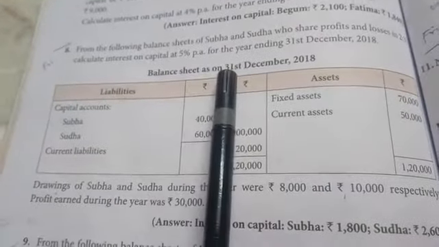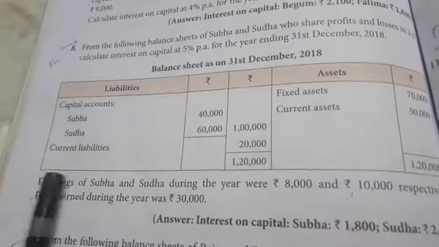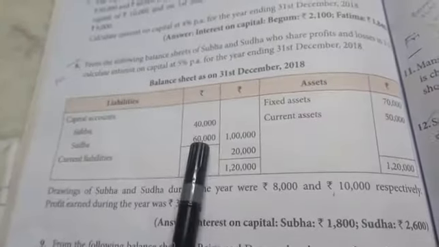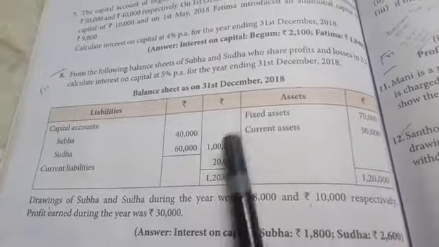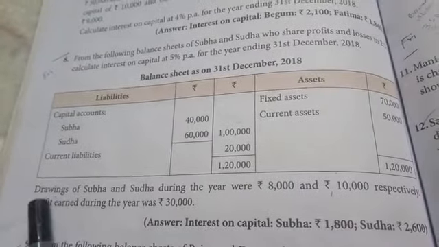Balance sheet as on 31st December 2018. Closing statement of information is given. Capital: Subha 40,000, Sudha 60,000, total 1 lakh. Current liabilities 20,000. Fixed assets 70,000, current assets 50,000. Total 1 lakh 20,000 on both sides.